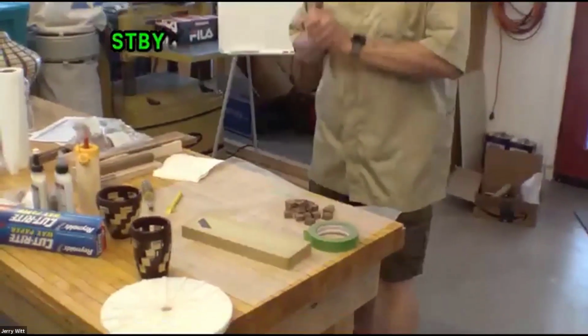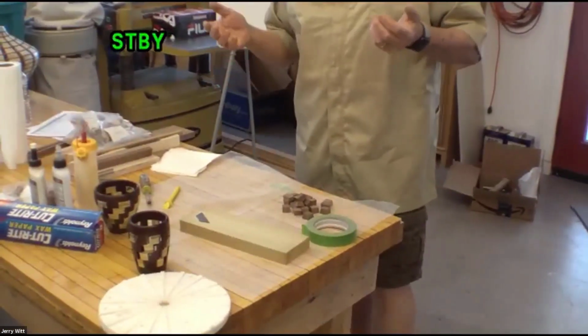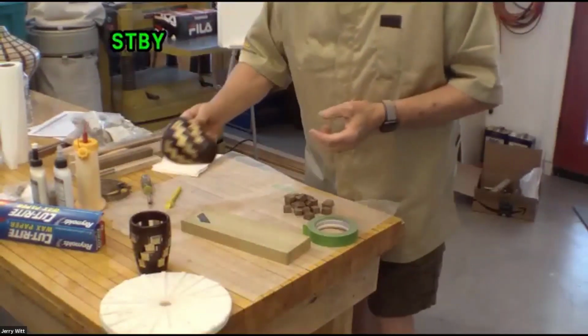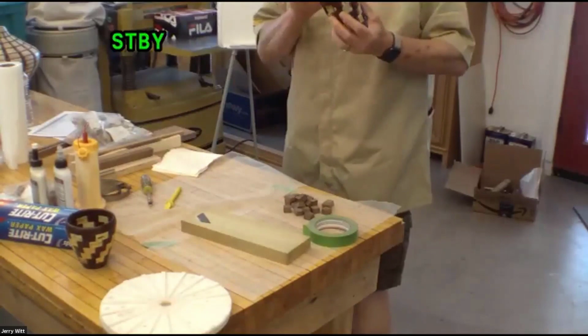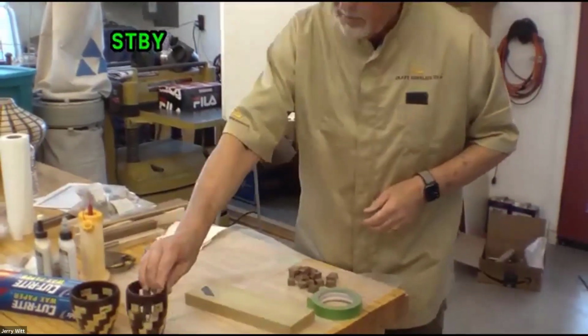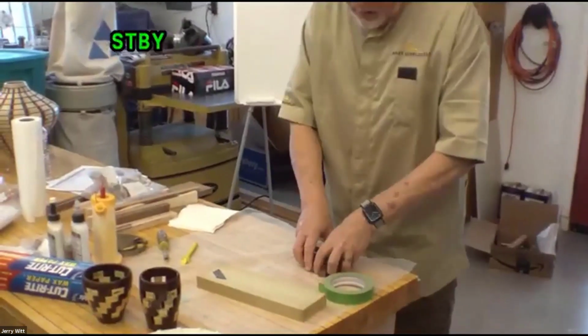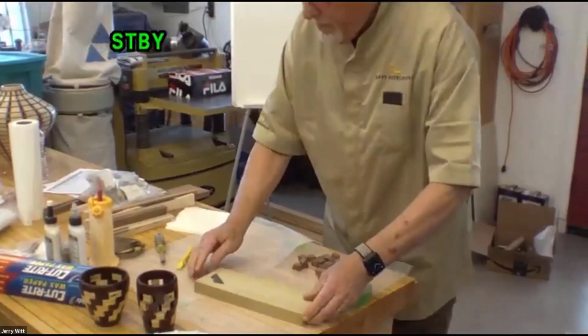And it's the only ring that you'll have to do for a segmented piece that's designed like this one, because only the top ring has to be a closed segment piece. I've got all my segments cut here.